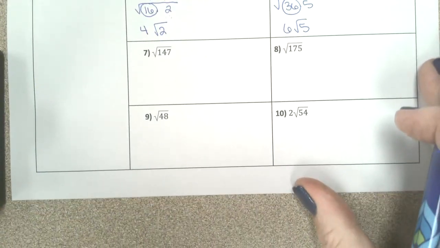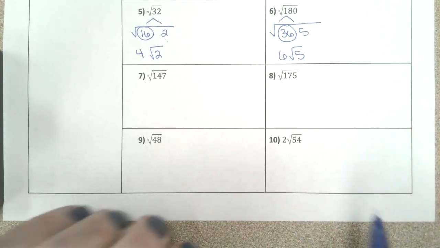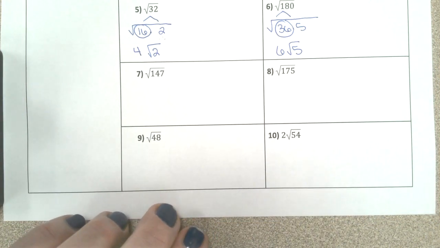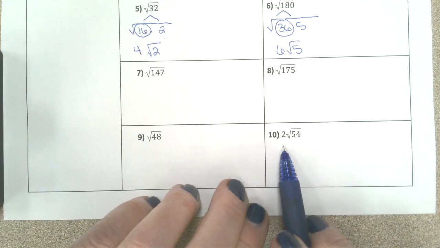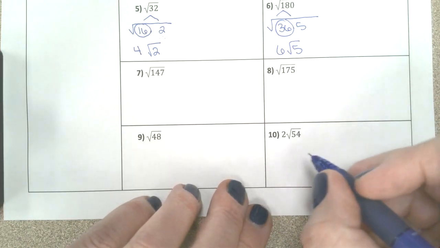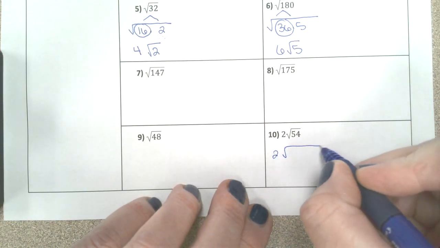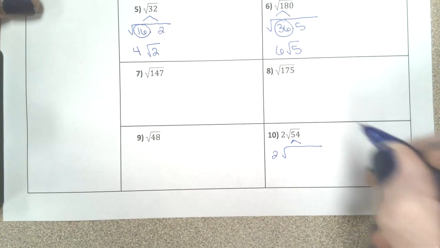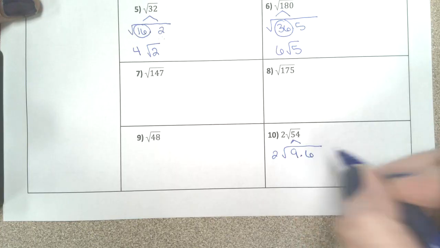Let's see, I'm going to jump down and do this number 10. If you have a number out in front, we'll deal with that and multiply it later. 54, I broke that one down into the product of 9 and 6.